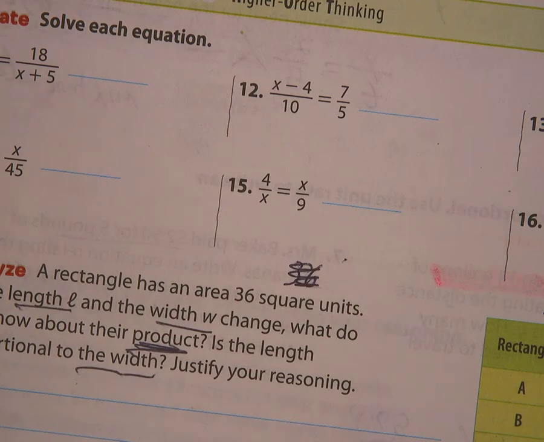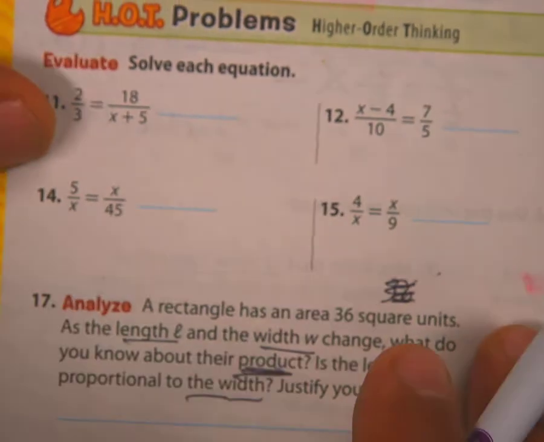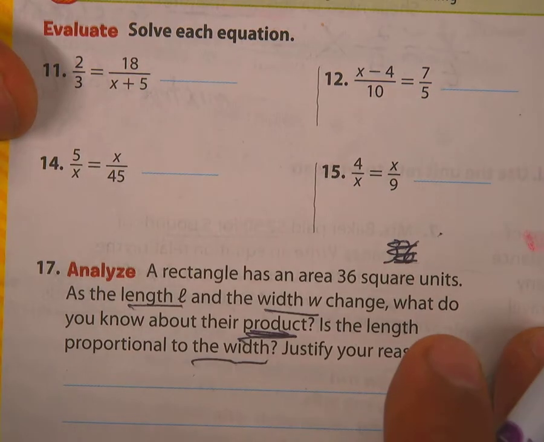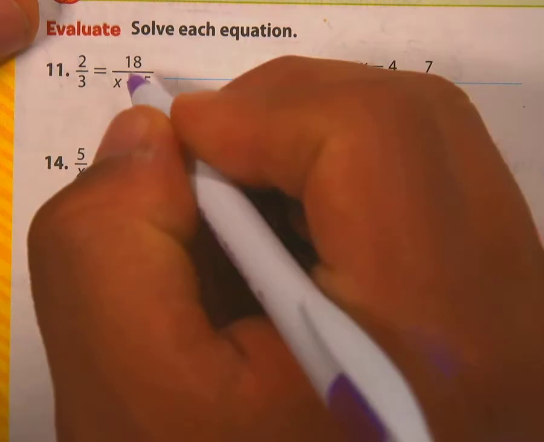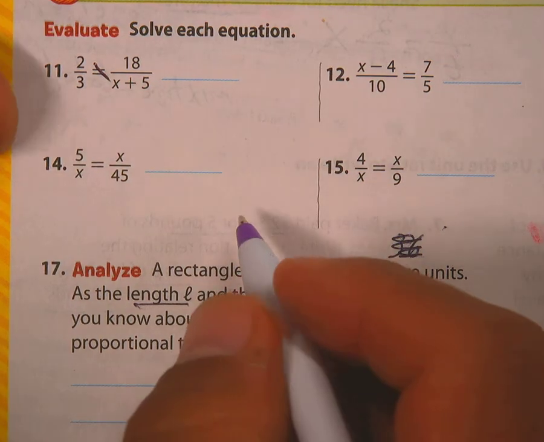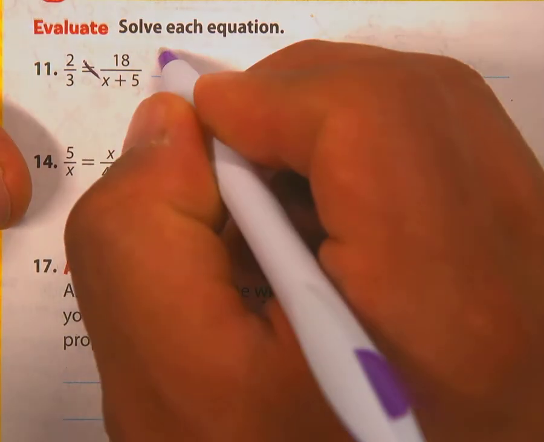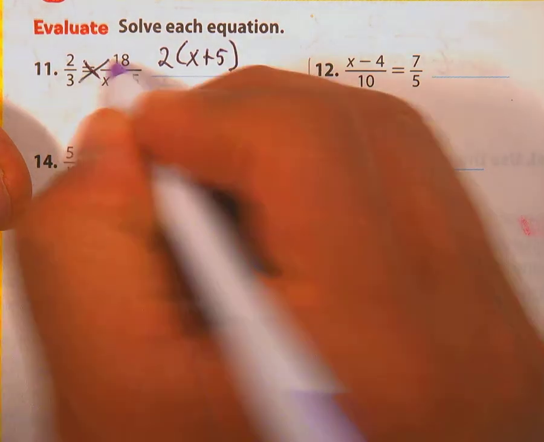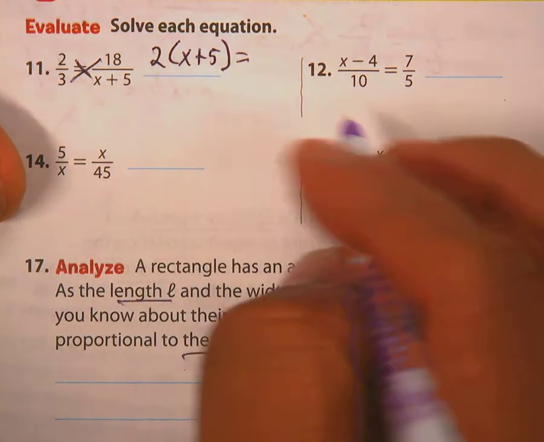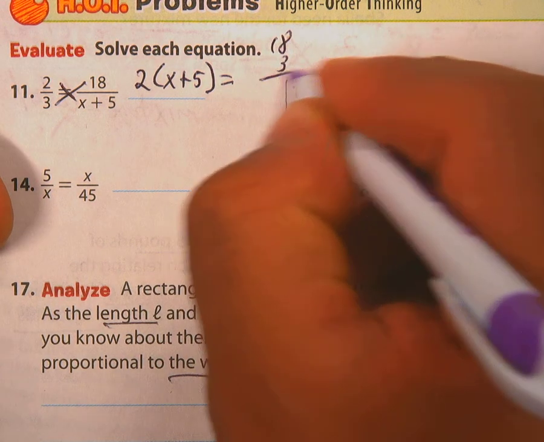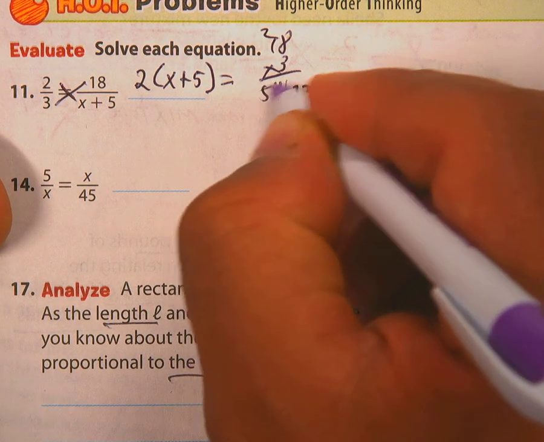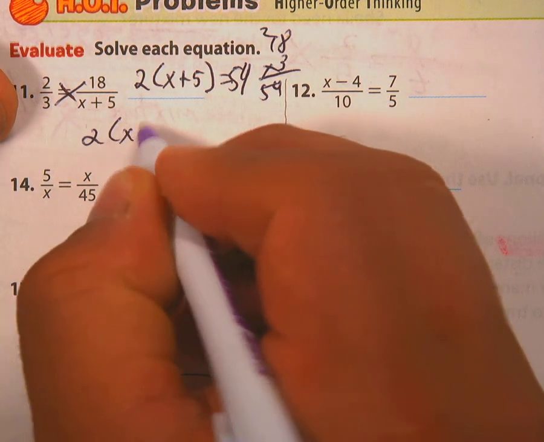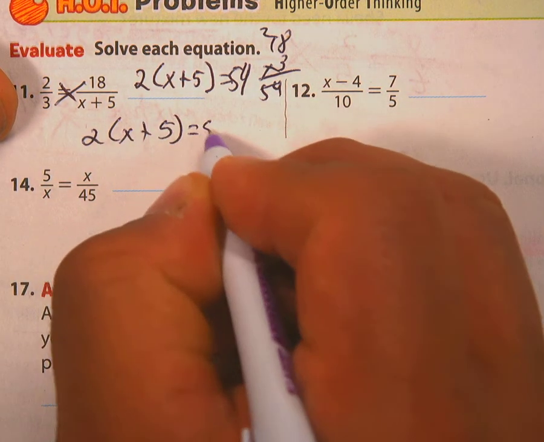Oh, and for the bonus problems, how do we solve these? You cross multiply and divide, same thing. This here, look, I'll do one of these. Cross multiply, 2 times that. So we're going to put this 2 in parentheses x plus 5, and then equals 18 times 3, which is 54. So we're going to put here 54.